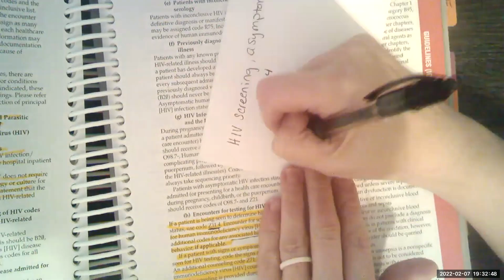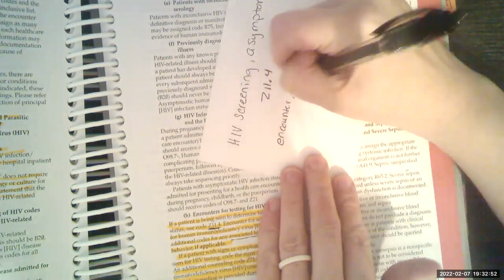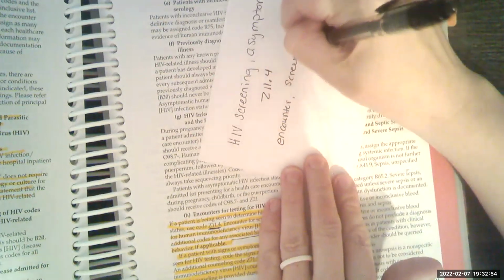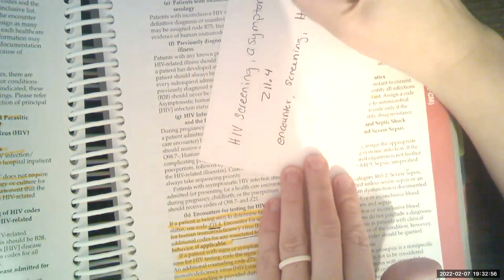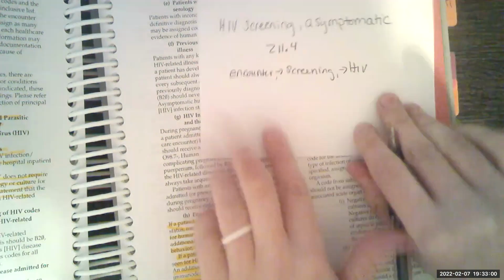But first, yes, we're going to do it from the alphabetic index. So this directed us to encounter for screening for human immunodeficiency virus. If we're taking that literally, a good way to find this code would be to go to encounter, screening, HIV. So those would be the terms that we're going to look for, okay?